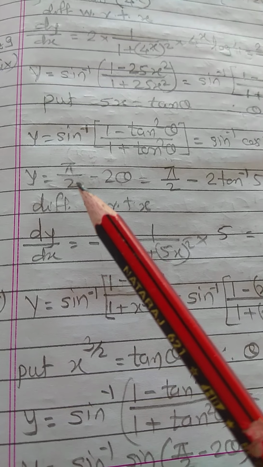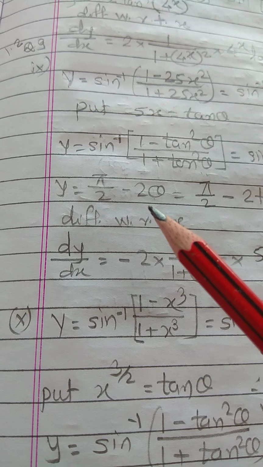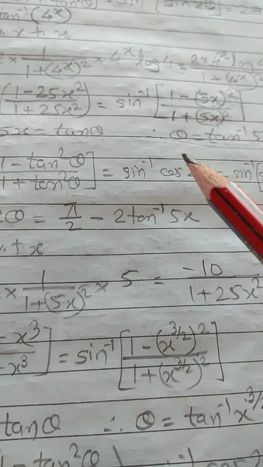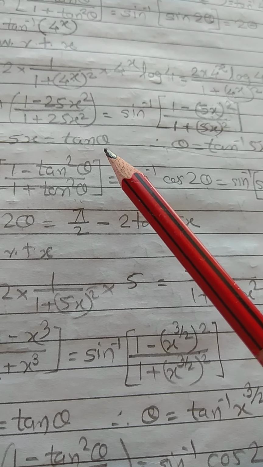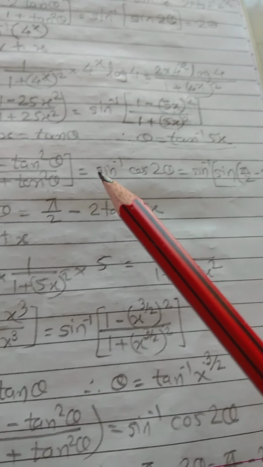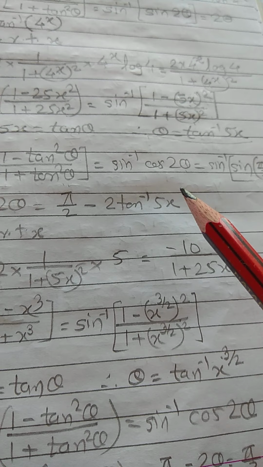Therefore, y will become pi by 2 minus 2 theta. By resubstituting theta: as 5x equal to tan theta, theta is tan inverse of 5x. So y equal to pi by 2 minus 2 times tan inverse of 5x.